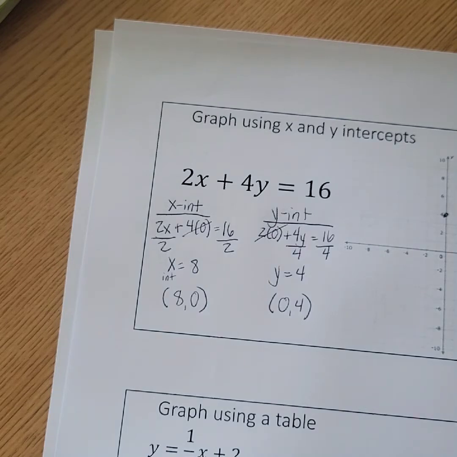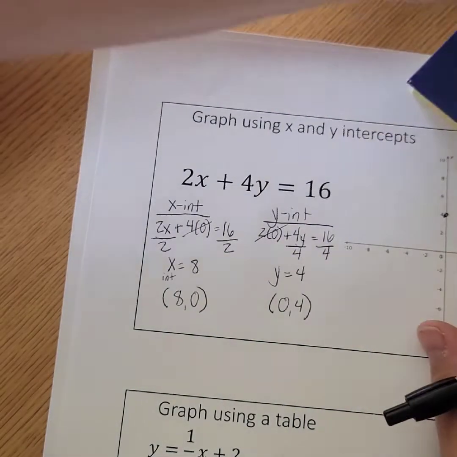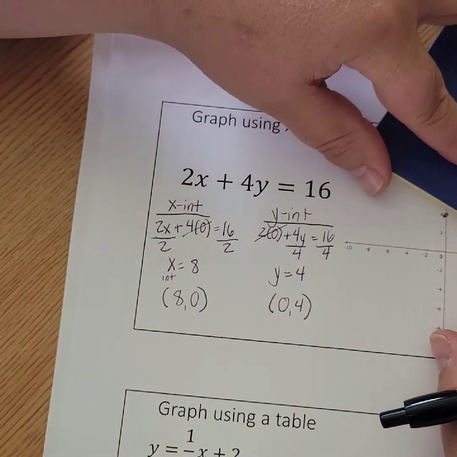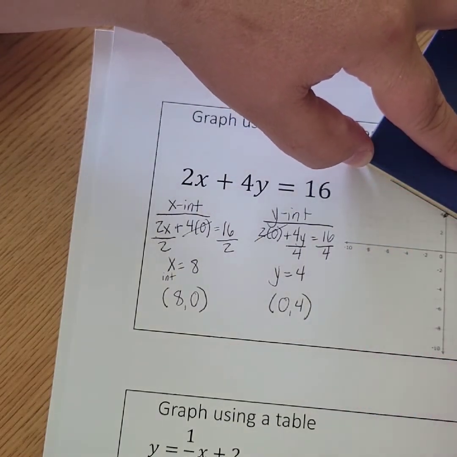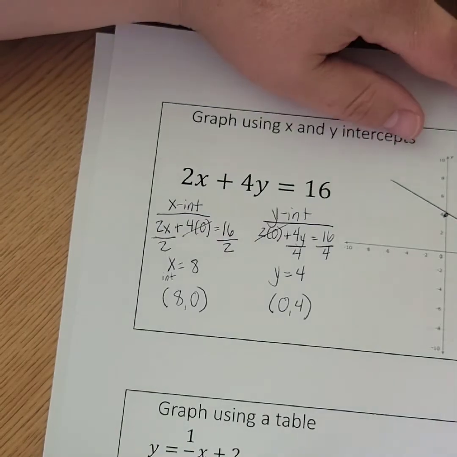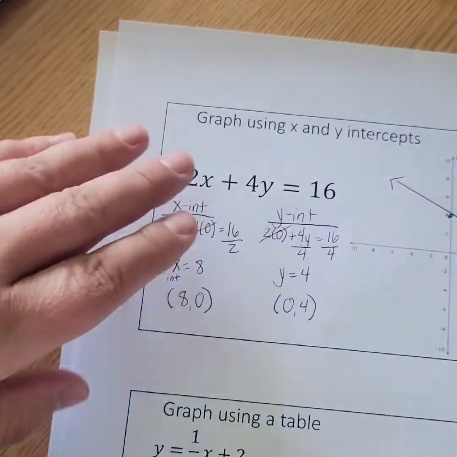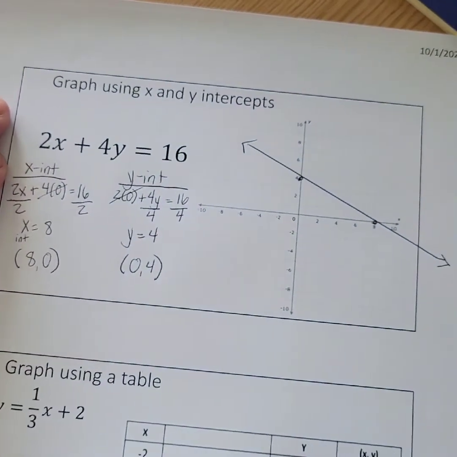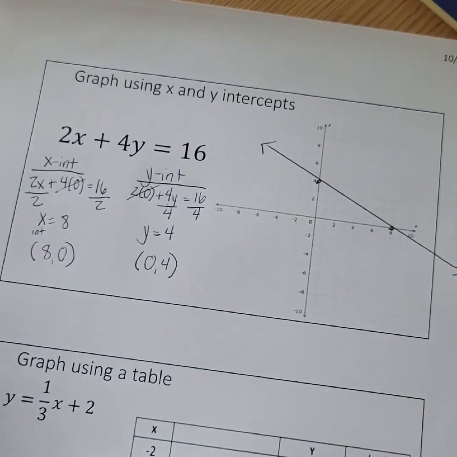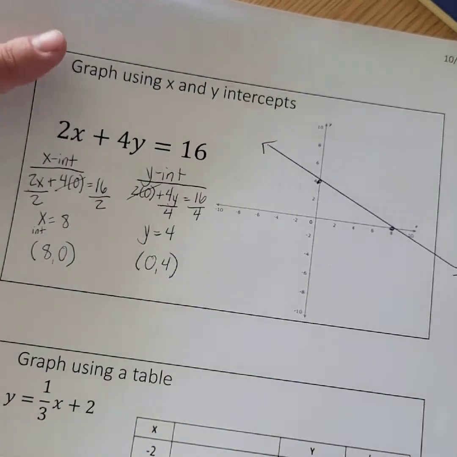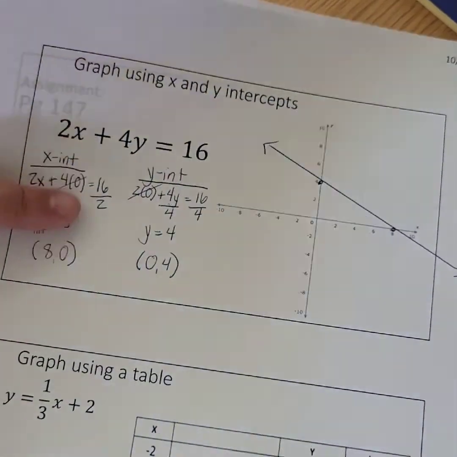And then, I don't have a ruler with me right now, I would just connect the points. And there is the graph of this. All right, so this is graphing using x and y intercepts.